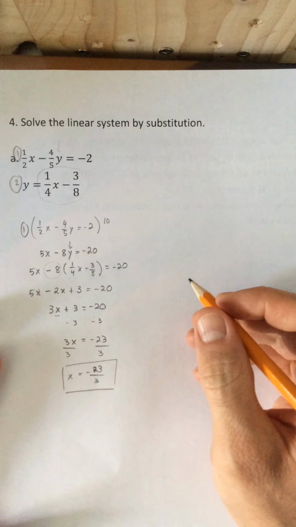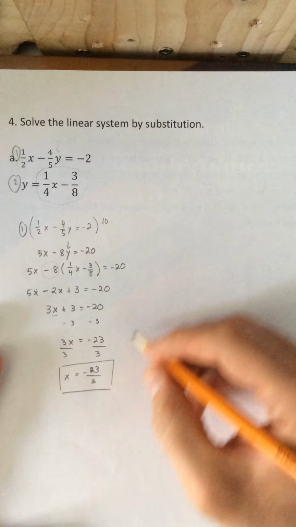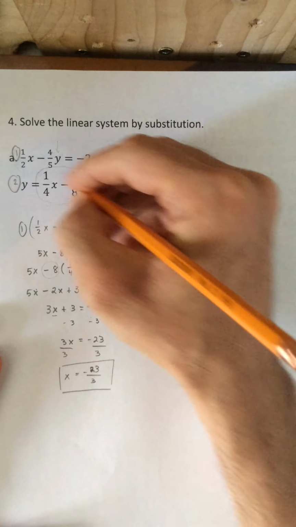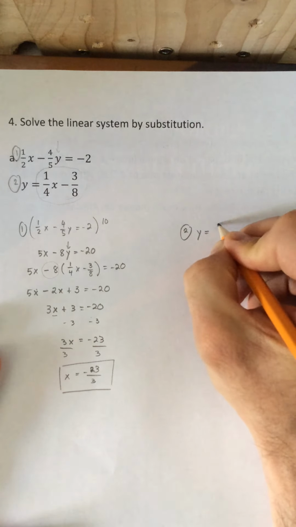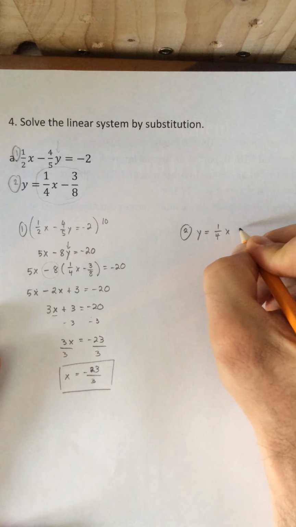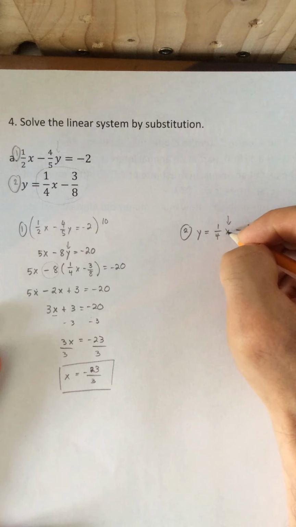So sometimes you'll have fractional solutions. Now what we'll do is go back to either equation. Since equation 2 was already rearranged and we didn't have to rearrange it in the beginning, I'm going to substitute this x value in for our x here.